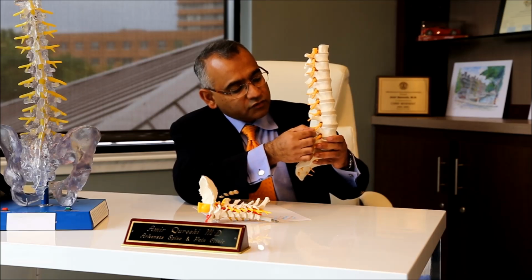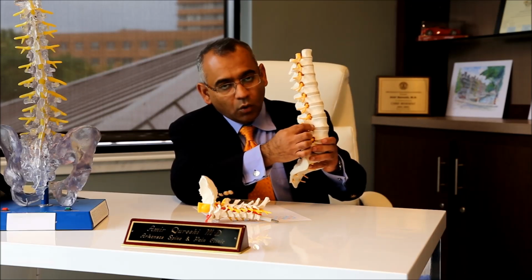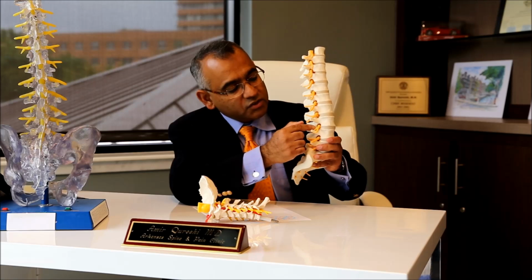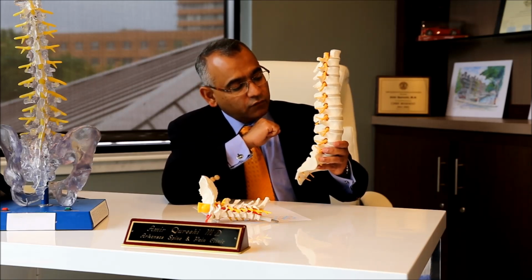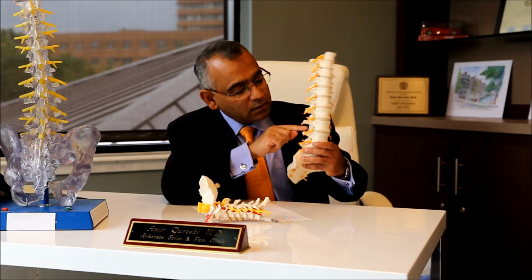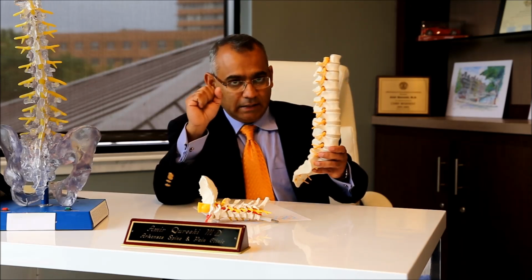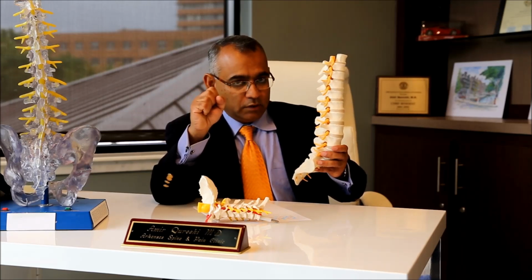Now these nerves actually come out of this hole, which is called foramina. Now, foramina, again, can get tight. That's called foraminal stenosis. And why does that happen?